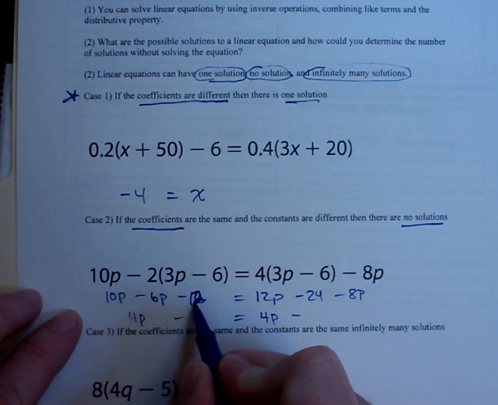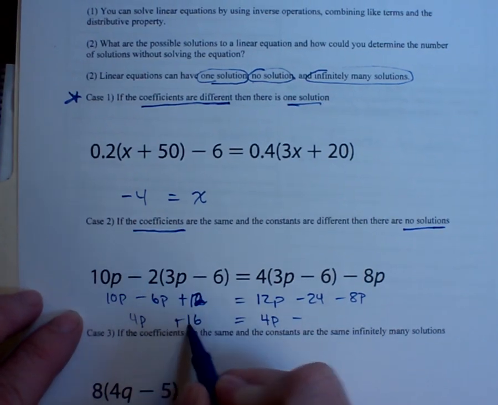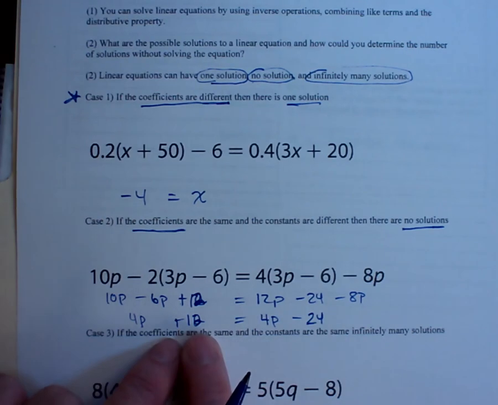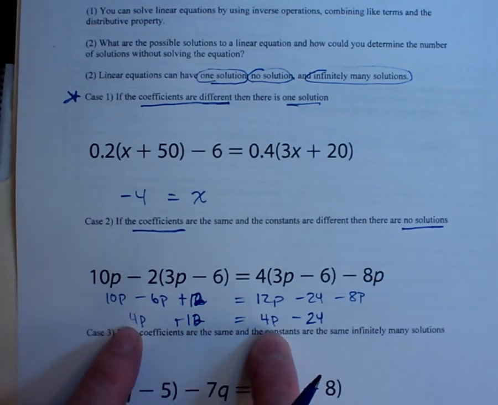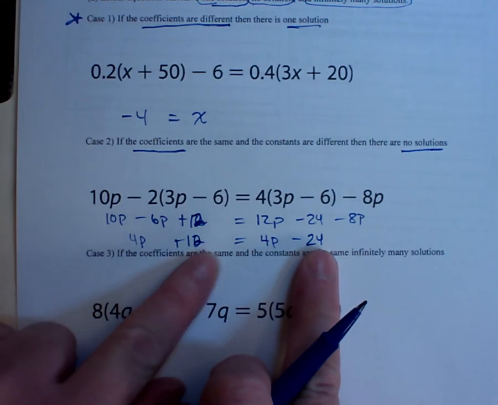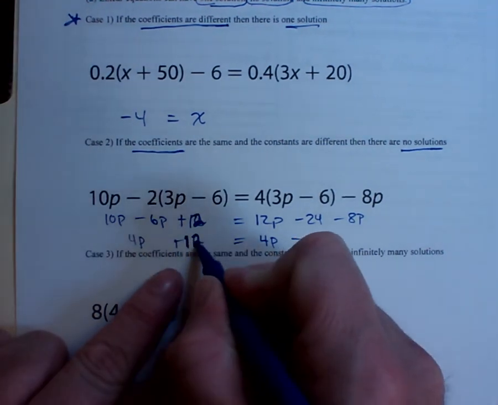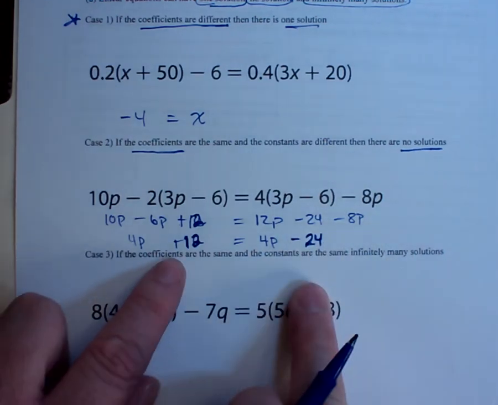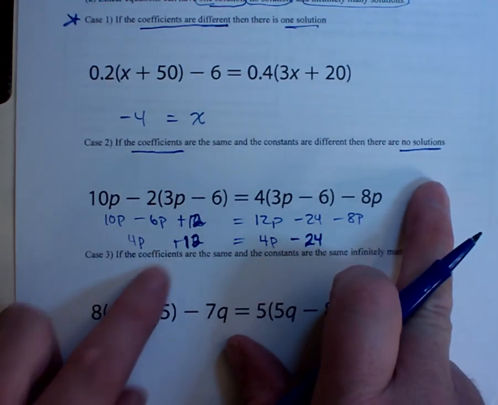Sorry, plus 12. I saw that problem too many times yesterday as a mistake. The coefficients are the same. The constants are different. Positive 12 is not the same as negative 24. So that's why there is no solution.